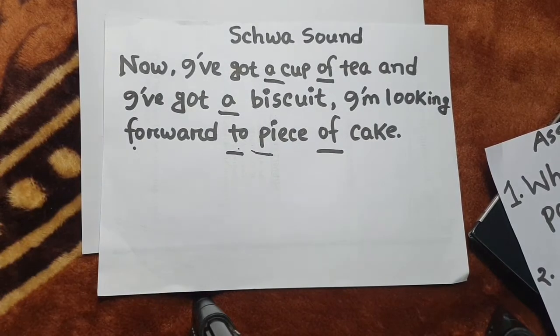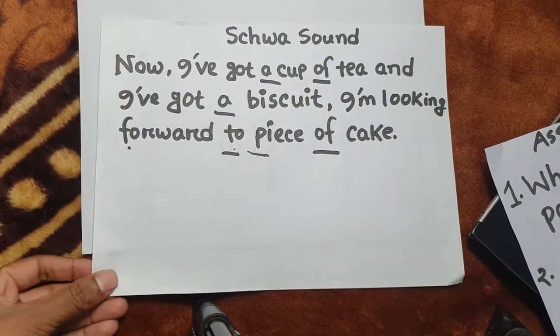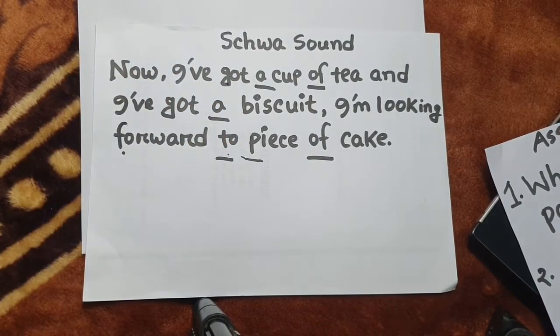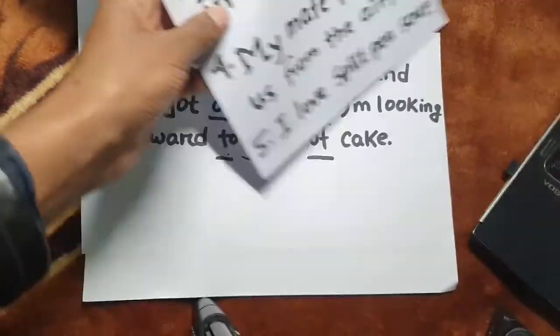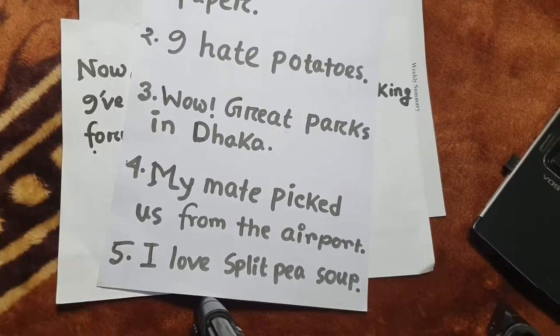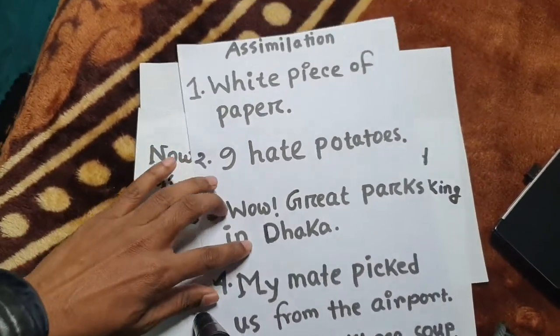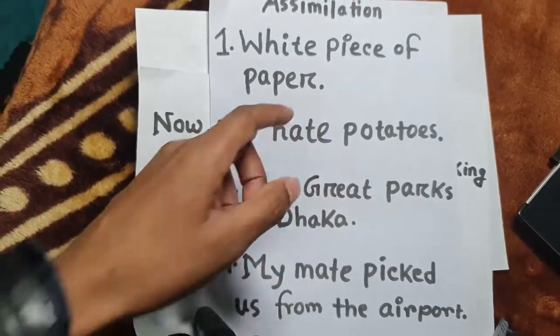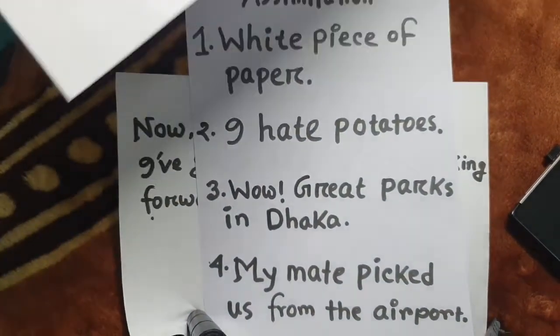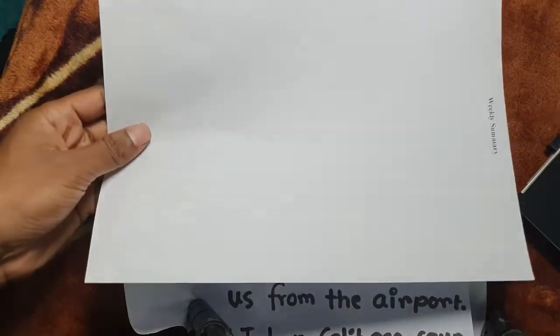So do you know what I mean by piece of cake? Oh yeah, you know, it's quite easy. So that was the schwa sound, and I'll be back very soon. But before that, I have to mention assimilation. It's quite important when we practice English every day. And most of the people, we never look at this. This example is quite easy. Like, is it a white piece of paper?